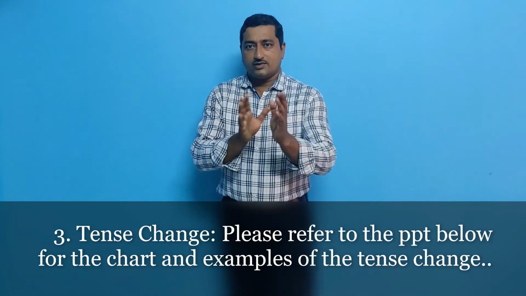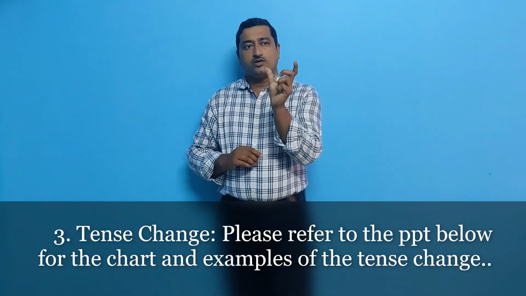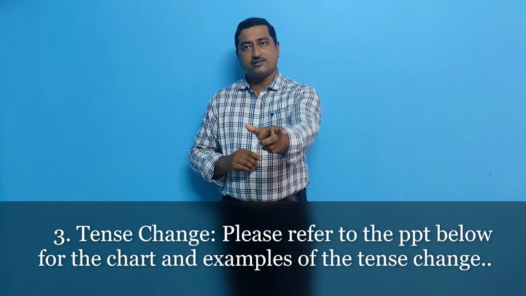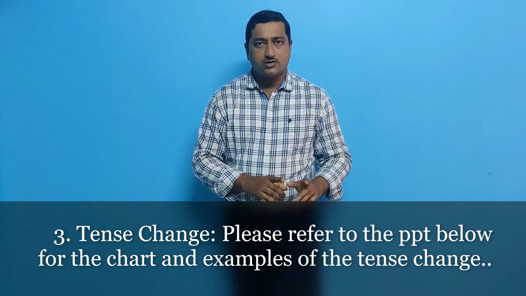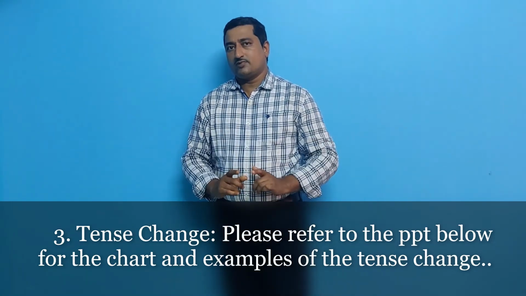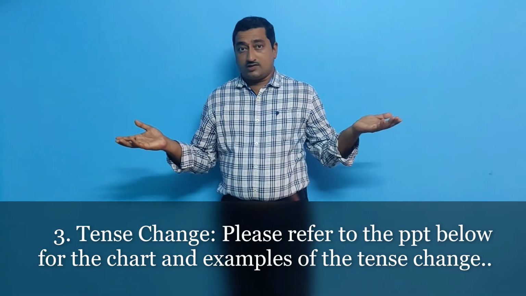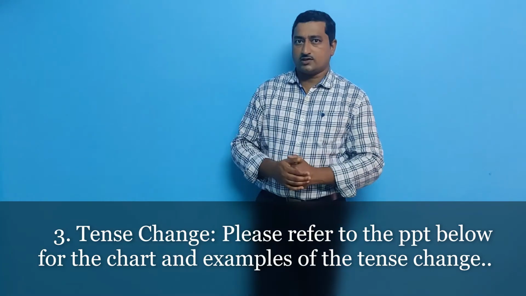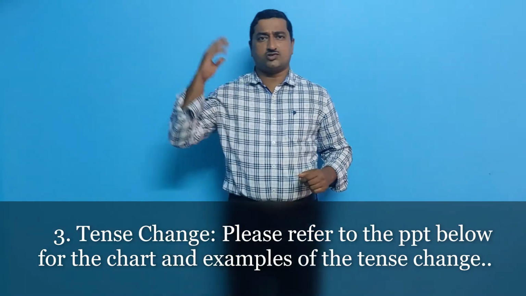So you observe, while changing direct speech into indirect speech, if the fact remains the same though the situation changed, you can keep the present tense, or you can stick to the rule of changing the tense and go to the past also.